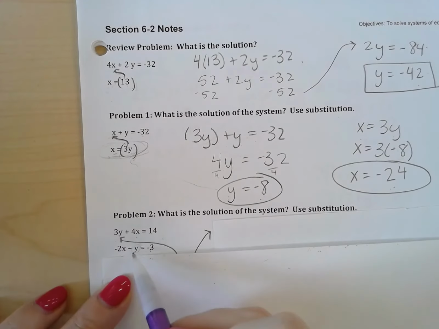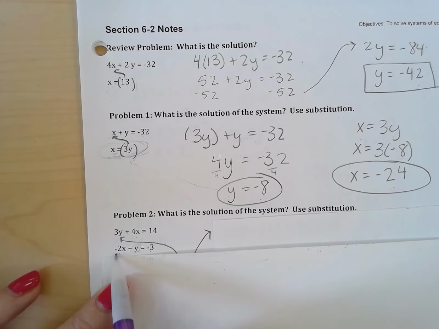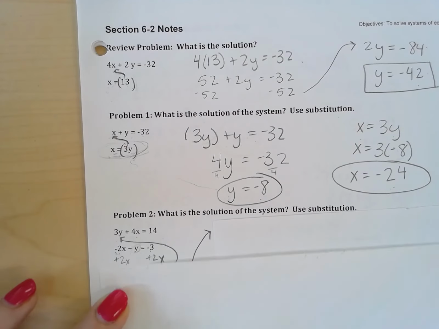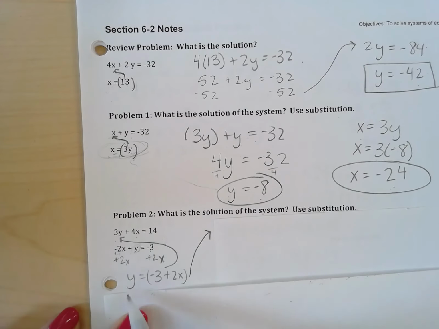I'm going to want to get that y by itself, which means I have to move the negative 2x to the other side. Because it's negative, I do the opposite. So I'm going to add 2x to both sides. Then I get y equals negative 3 plus 2x. Y is by itself.